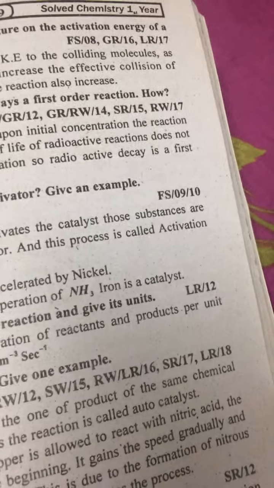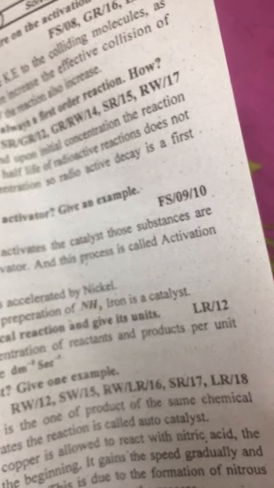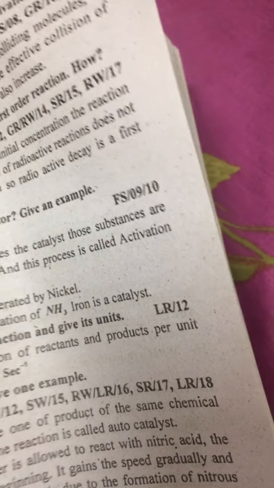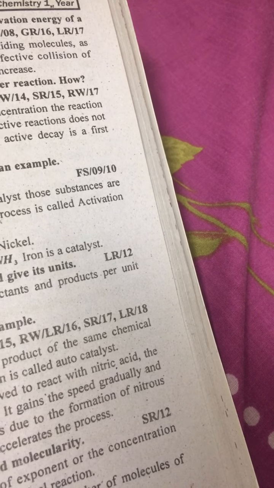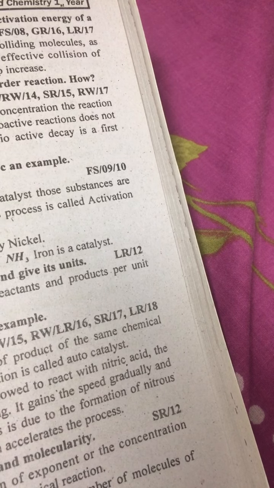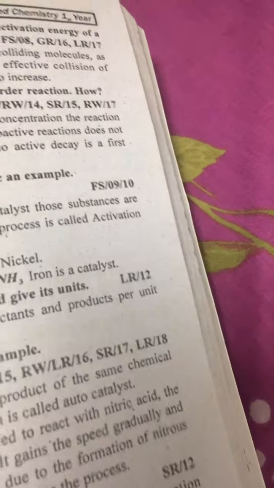As you know, rate is the change in concentration of a reactant or a product divided by the time taken for the change. And rate constant of a chemical reaction is the rate of reaction when the concentrations of reactants are unity.